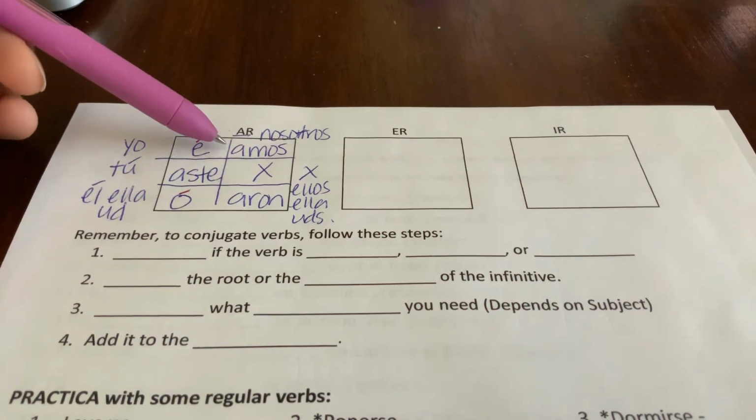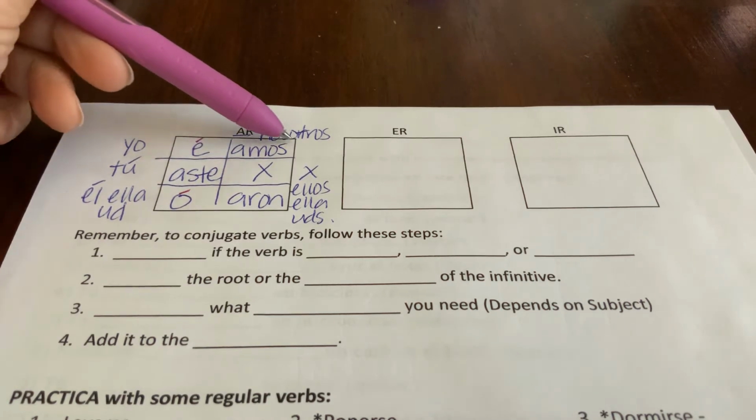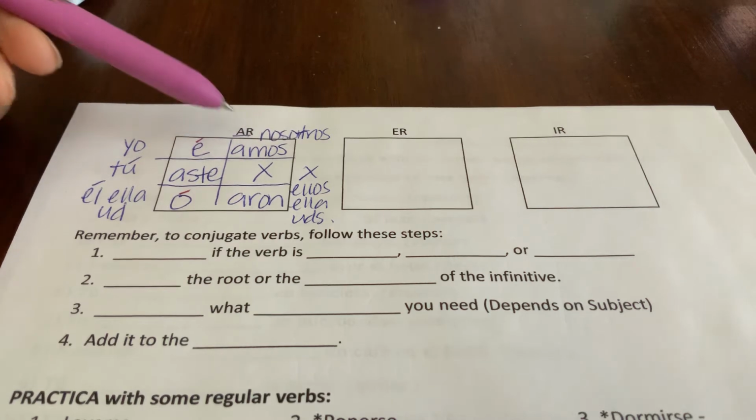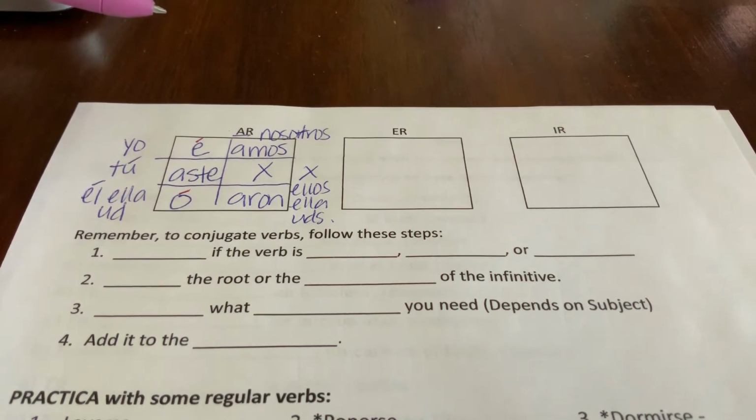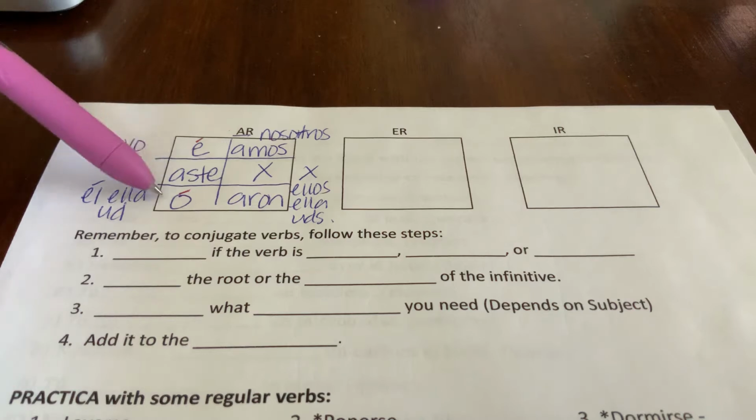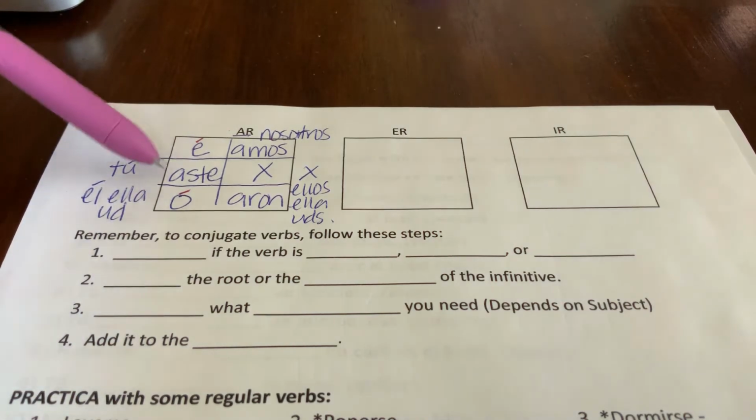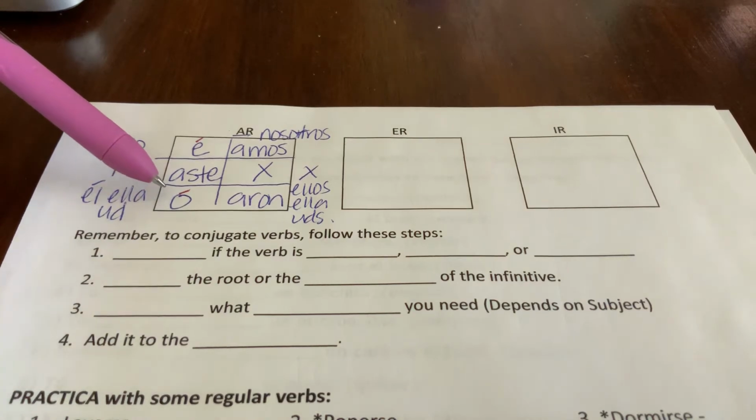You probably noticed right away that the nosotros form is the same in the present tense as it is in the preterite. And you're probably wondering, how come this one is down here instead of up here? Well, we put an accent on it, so that means that it's going to have a different stress.